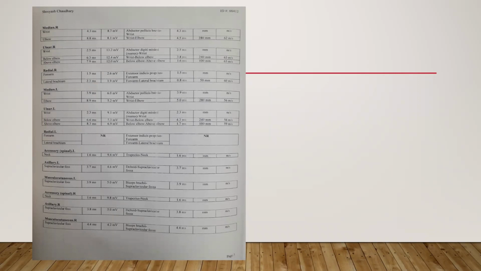All these would show in your examination, and in the NCS also nothing is there; axillary CMAPs are all okay. So it is less likely to be posterior cord or middle trunk.